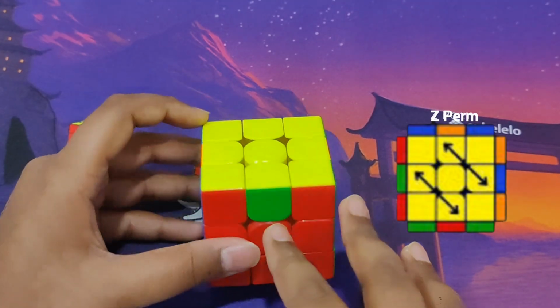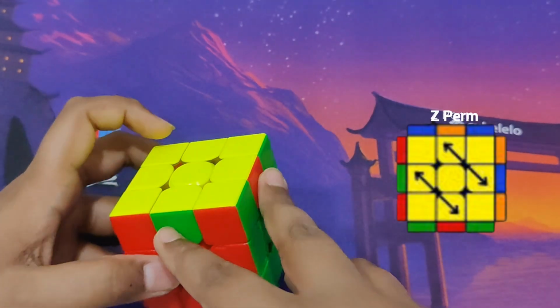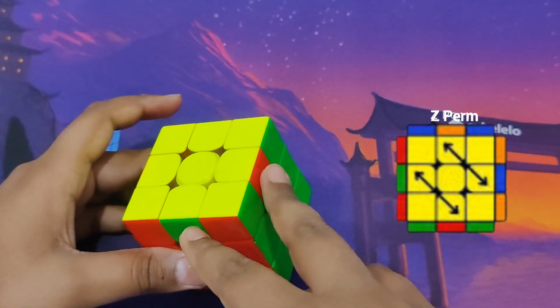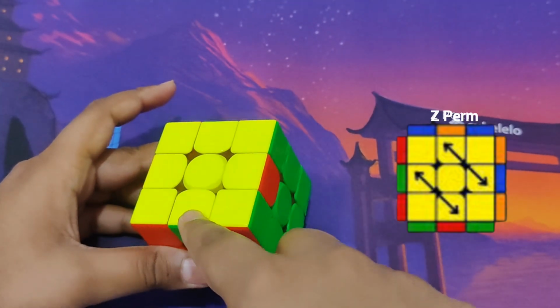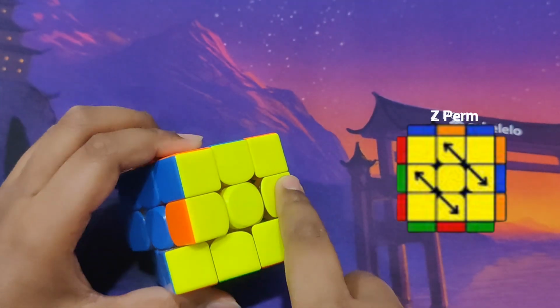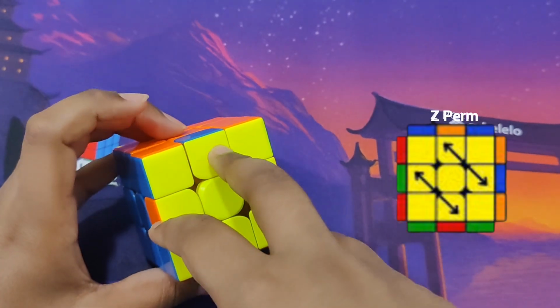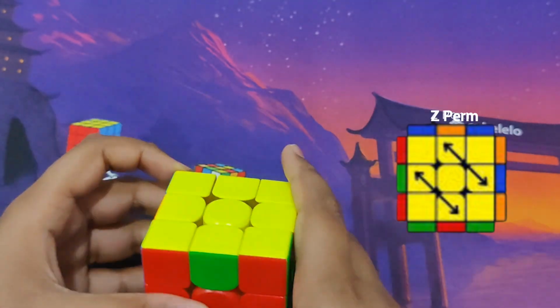Now for the Z perm. For this case, the recognition is easy. The adjacent edges need to be swapped. Like this needs to go there and that needs to go there. Or this needs to go there and that needs to go there.